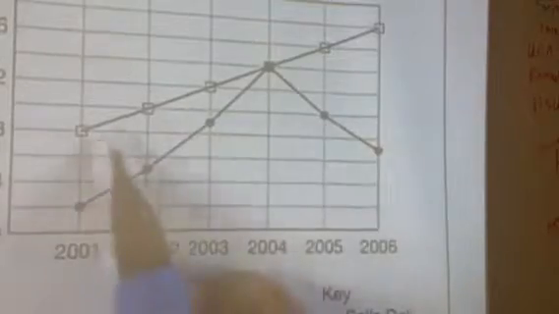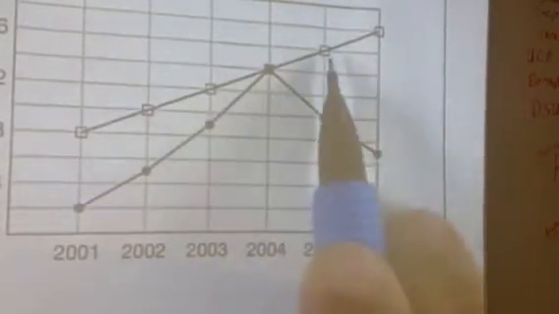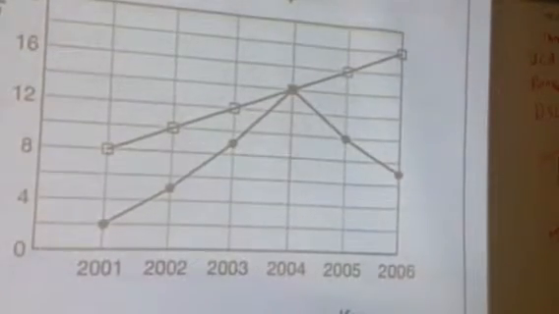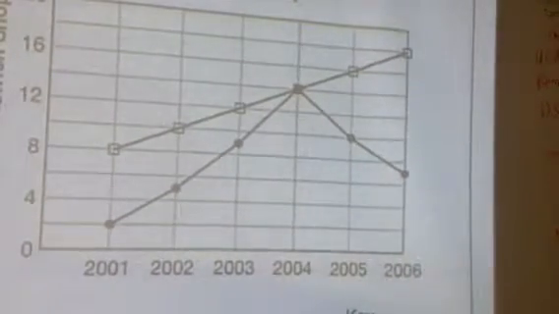One thing I see is that this line is going up by the exact same amount every time. So that's the conclusion I'm going to make.